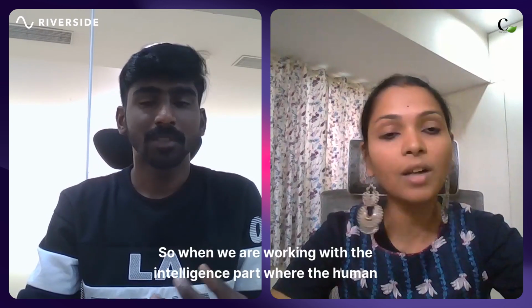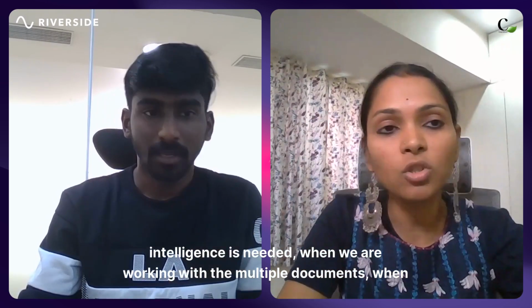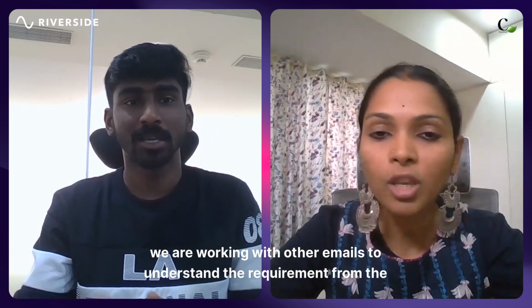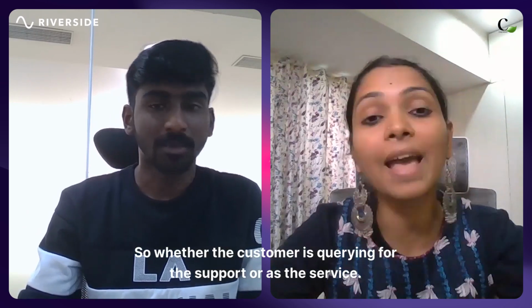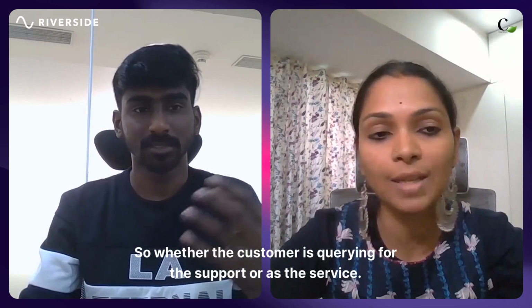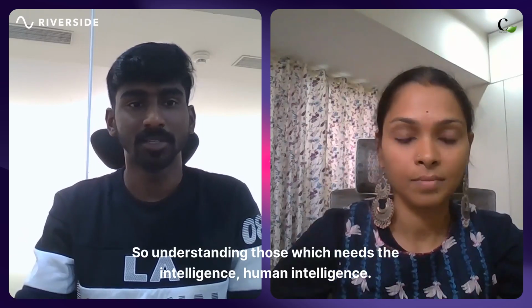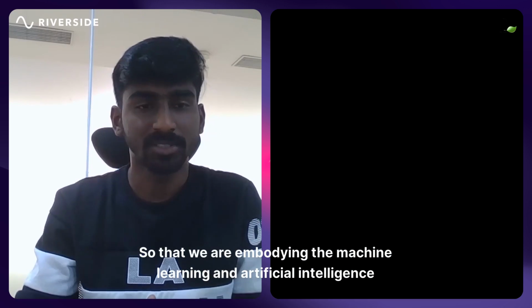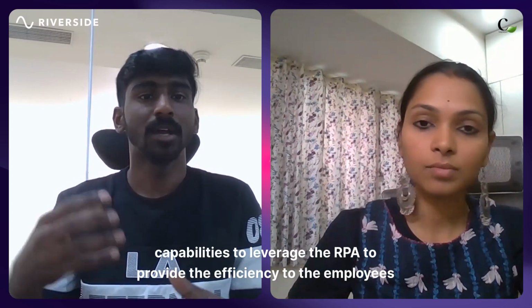Next is the intelligence part, where human intelligence is needed: when we are working with multiple documents, or with emails to understand the requirements from the customers, to understand the sentiments, whether the customer is querying for support or for a service. Understanding those needs human intelligence, so we are embedding machine learning and artificial intelligence capabilities to leverage RPA and provide efficiency to the employee workforce.